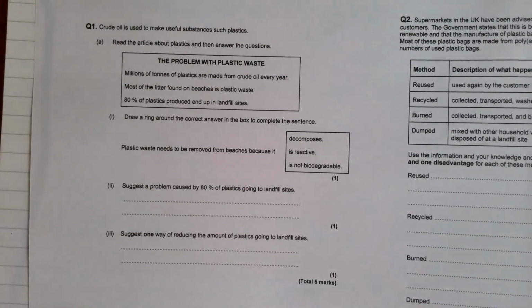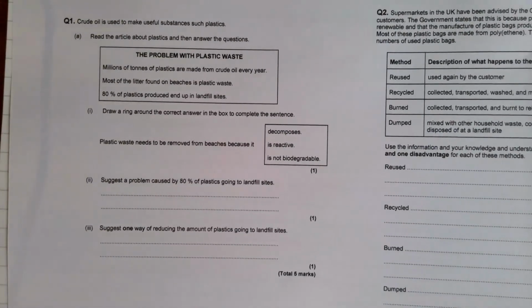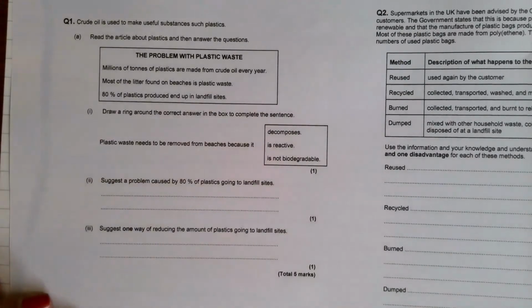Okay, so I'm going to review the exam questions with you. So crude oil is used to make useful substances such as plastics. Read the article about plastics, then answer the questions below. It's a very short article. Problems with plastic waste. Millions of tons of plastics are made from crude oil every year. Most of the litter found on beaches is plastic waste. 80% of plastics produced end up in landfill sites.